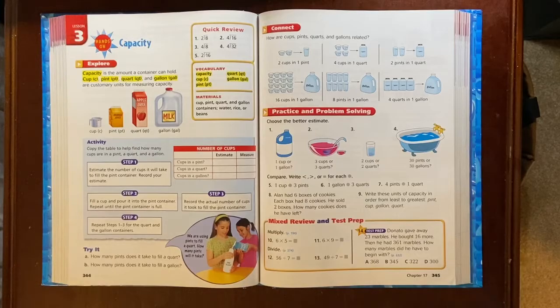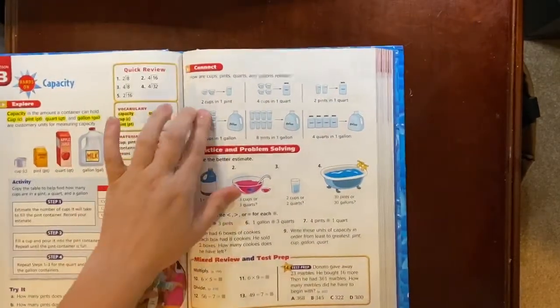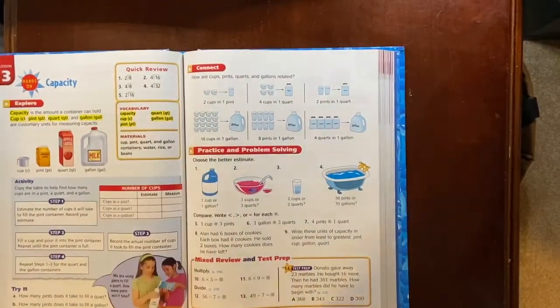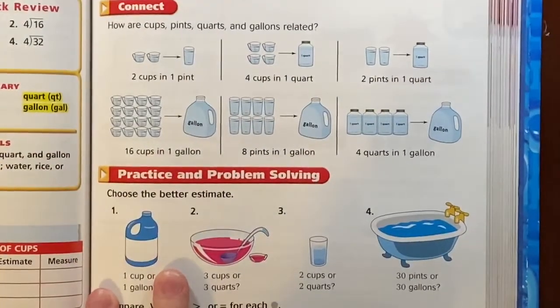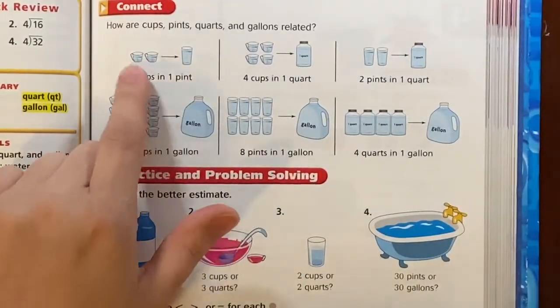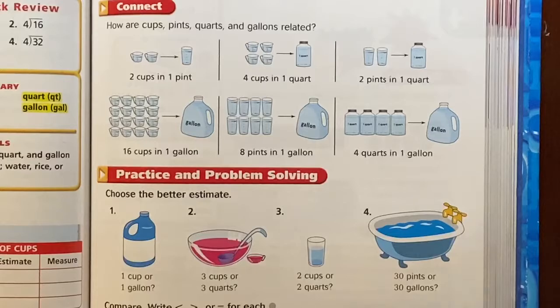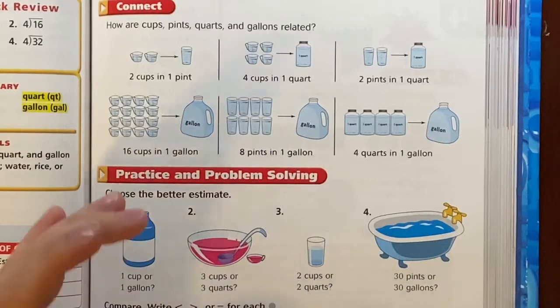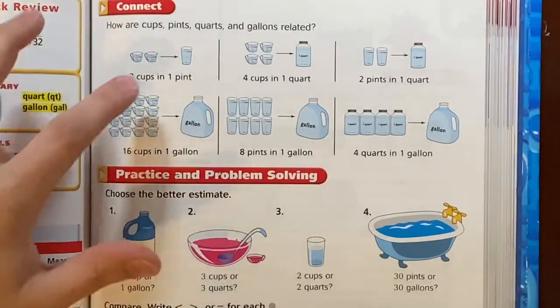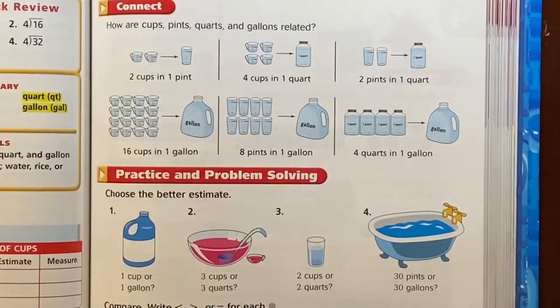So how are they related? Well, over here, 2 cups are in a pint. So for every pint, we have 2 cups. And there are 8 ounces per cup, so that would be 16 ounces. So if you get a 12-ounce Coca-Cola in a can, you're drinking a cup and a half of Coca-Cola, or whatever you like to drink, Sprite, Mountain Dew.